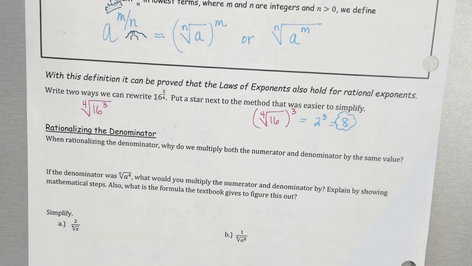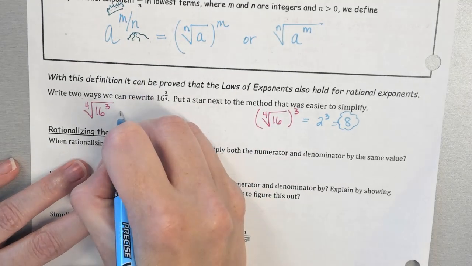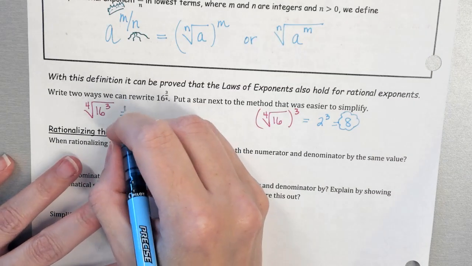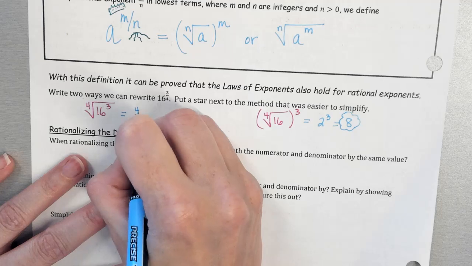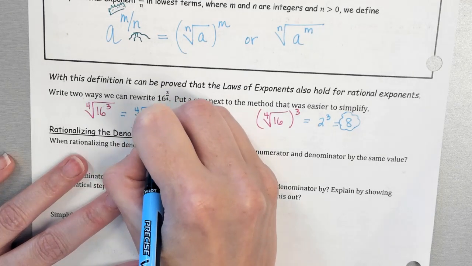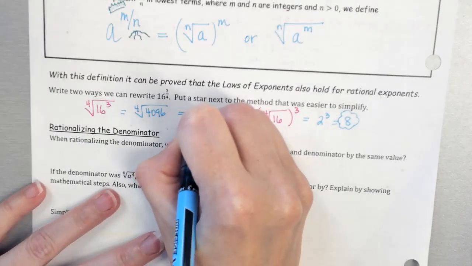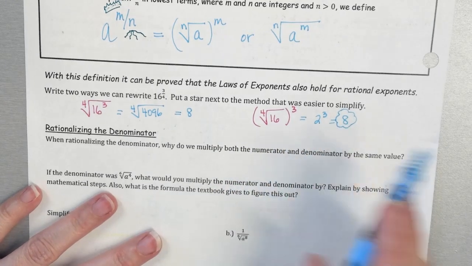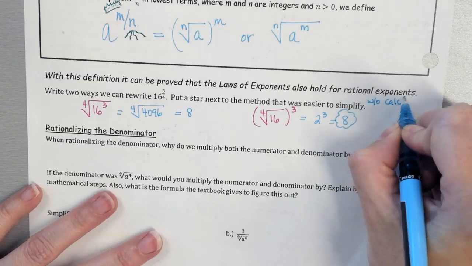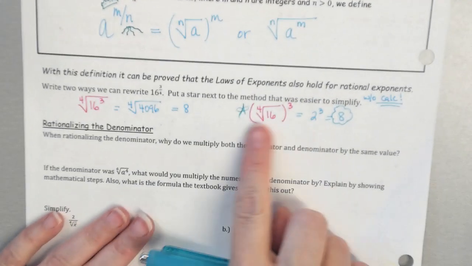Do you guys know what 16 times 16 times 16 is? Anybody really want to do that out? I'm just going to tell you. 4,096. Okay, so if you do the 4th root of 4096, who wants to do the factor tree? We start with 2, we keep cutting it in half, and eventually we would find out that it's 8. So which one is easier to simplify without your calculator? The second one. So this is going to be the way that you're going to want to do that.